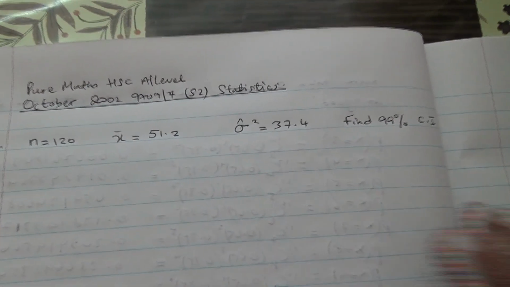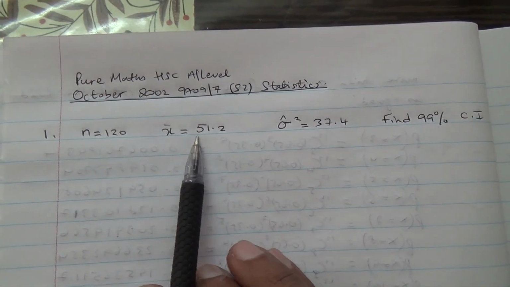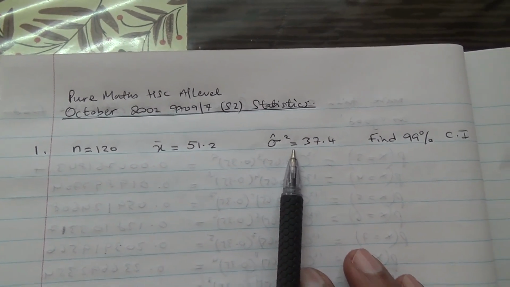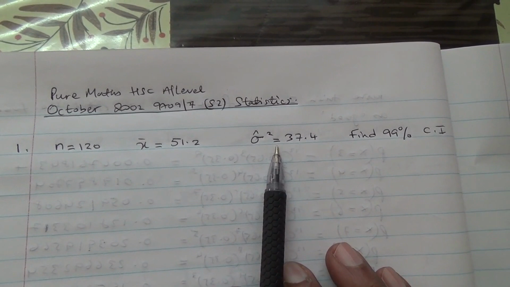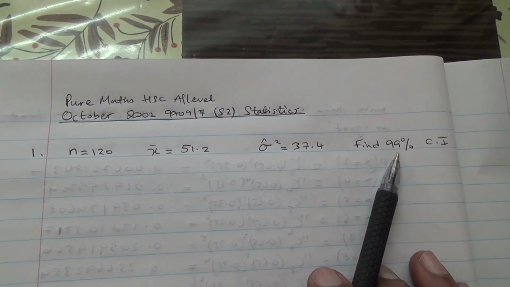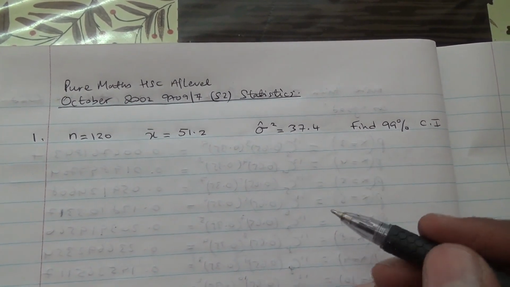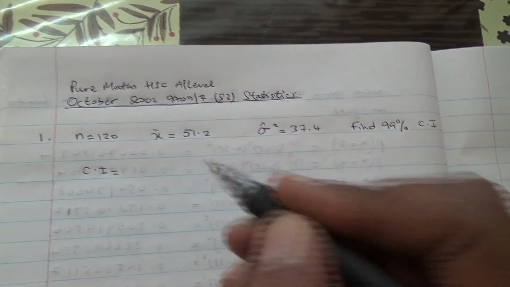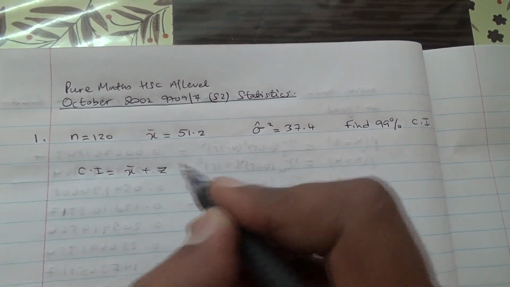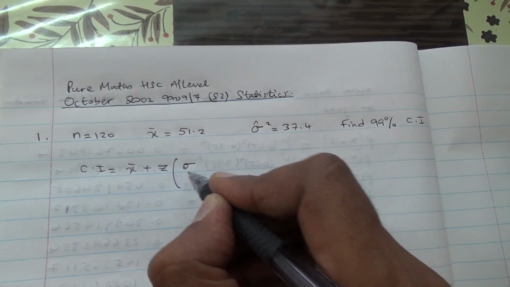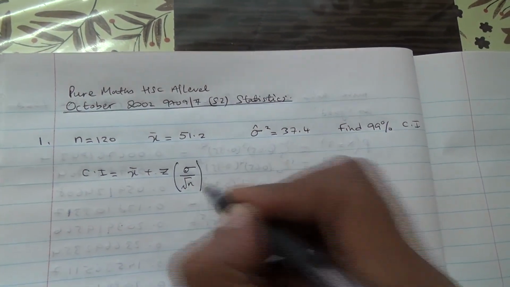Okay, so the information we have is here: the sample size, the sample mean, and the unbiased estimate of the population variance, and we also need to find the 99% confidence interval. Now for this type of question, we need to find the upper limit and the lower limit by using the formula: confidence interval is equal to the mean plus or minus the z value times the standard deviation over the square root of n.